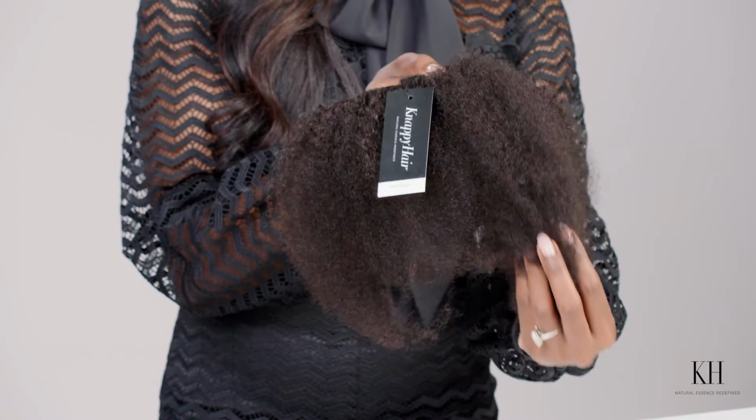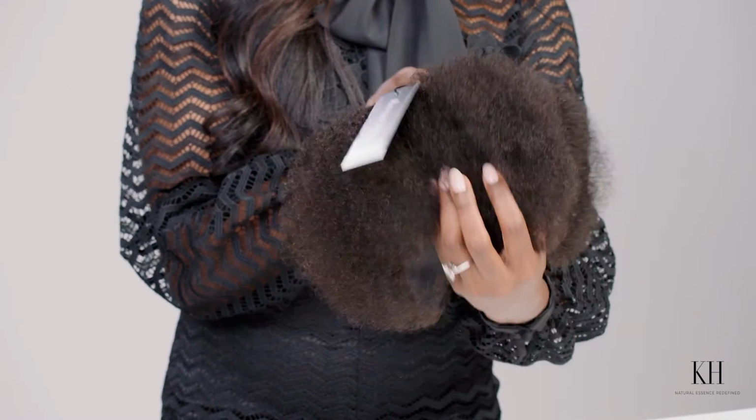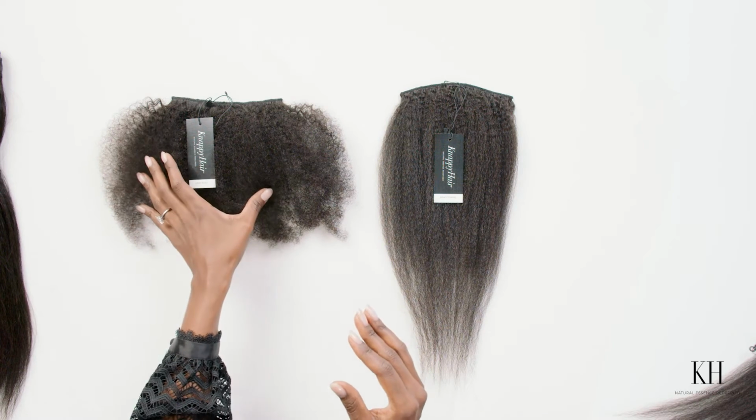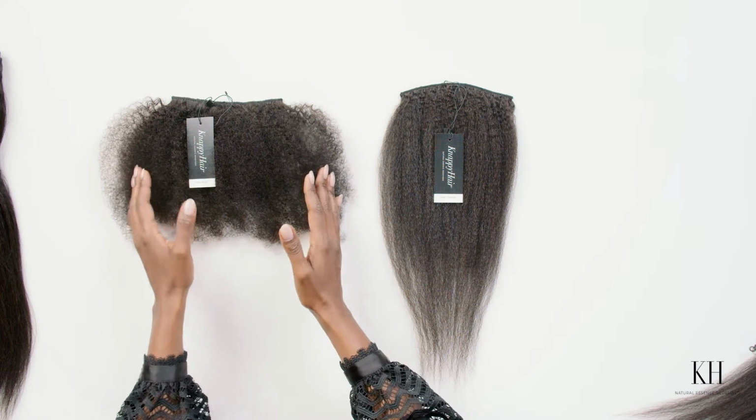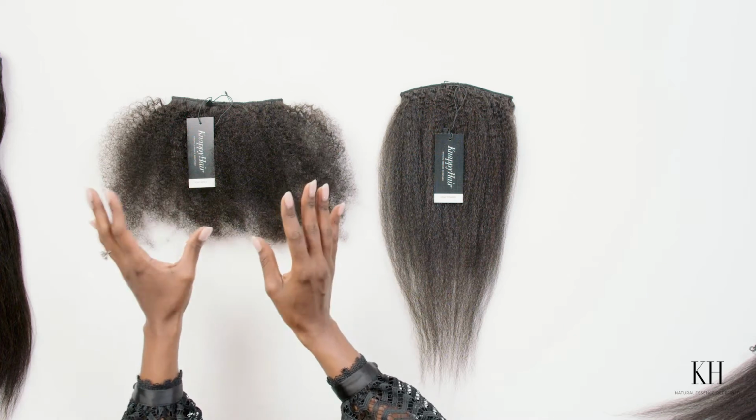As I mentioned prior, the 6 textures in the Knappy Hair collection represent the range that coily and curly hair represent. Kinky Coily represents natural coils with no heat. Because the hair extensions are human hair, you can always put heat on the hair extensions.